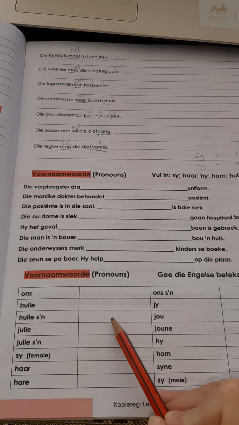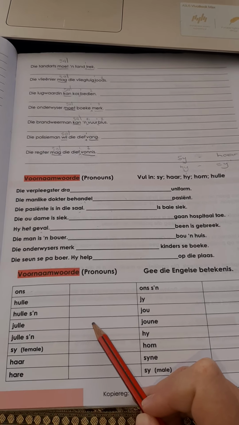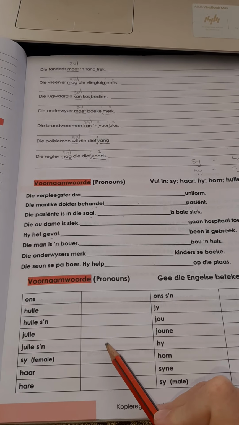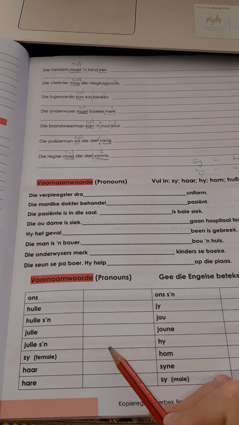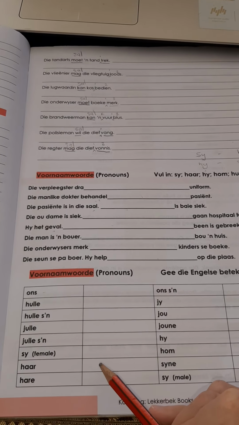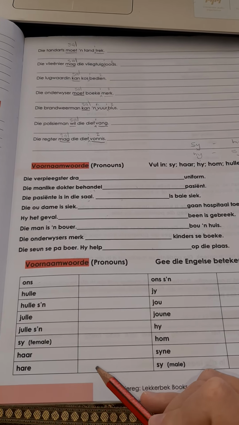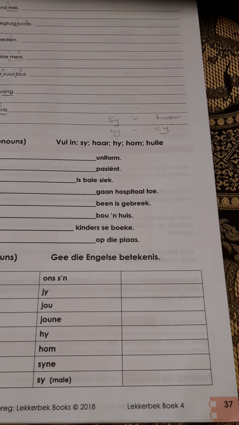Hulle sin, theirs. Julle, you. Julle sin, yours. Sy, she. Haar, her. Hare, hers. Ons sin, ours.